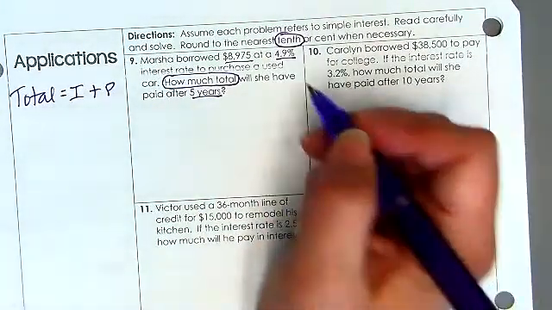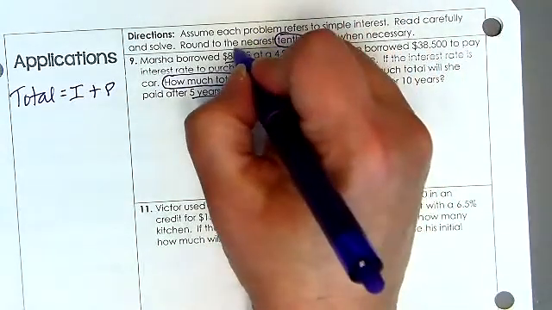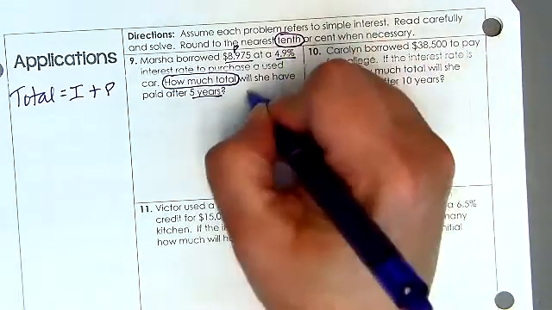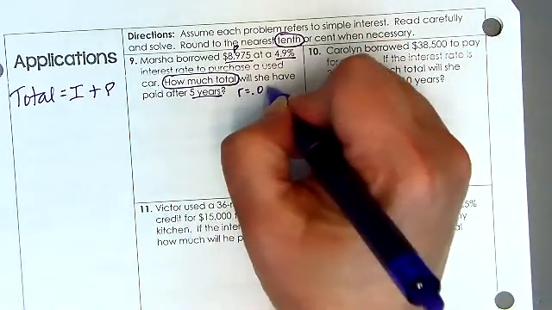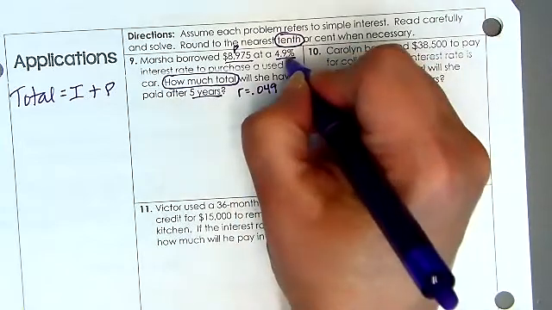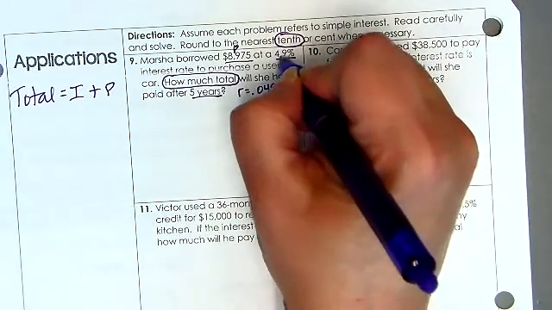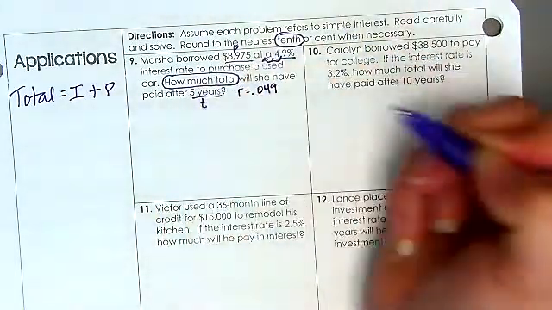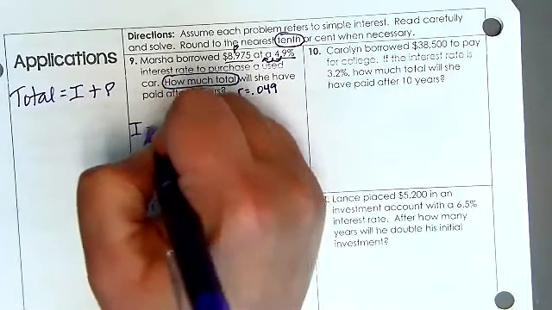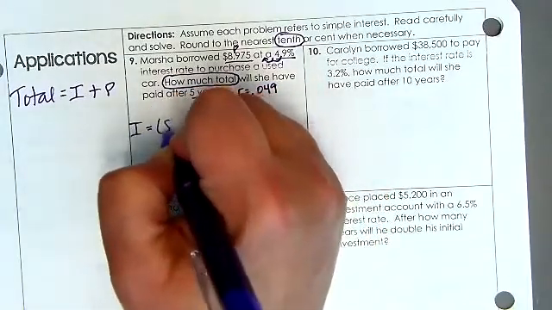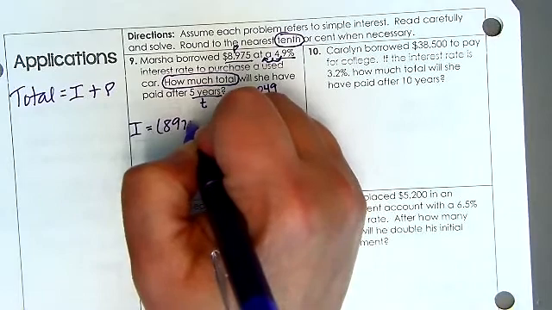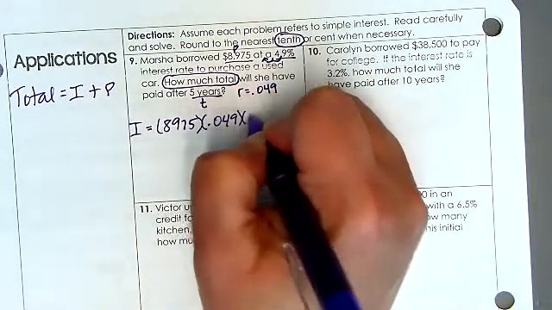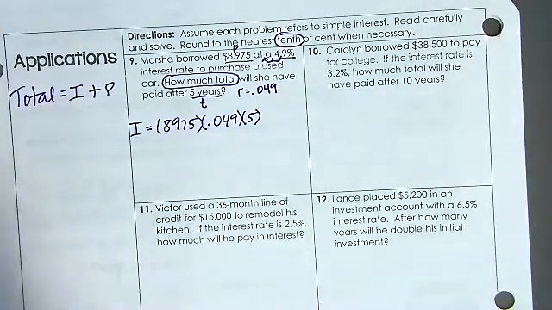So here we go. Principal is 8,975, so there's my P. The 4.9, my rate, is going to be 0.049. Yeah, it's a decimal, but that's a decimal percent. We have to move it twice to the left. And then my T is 5. So we have I equals 8975 times 0.049 times 5.